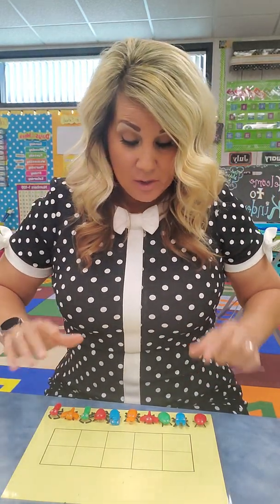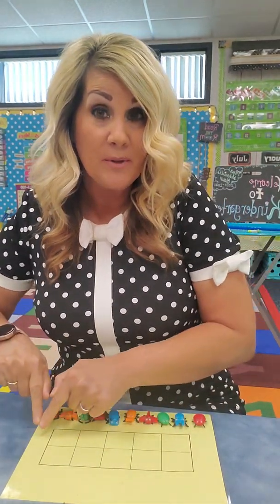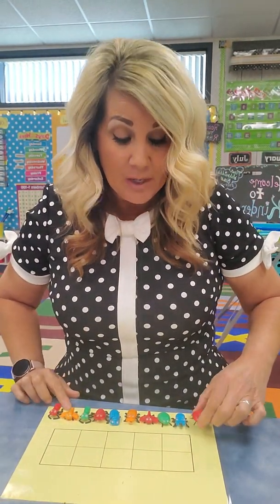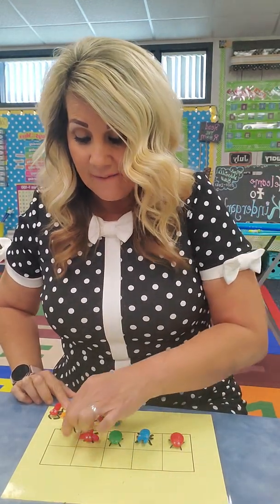Here we go. Okay, so remember when I showed you that when you put something on your tens frame, you have to start in the corner like that to help us move across. Okay, so let's do that. We're gonna count 6 bugs. Count with me. Ready? Here we go. 1, 2, 3, 4, 5, 6.